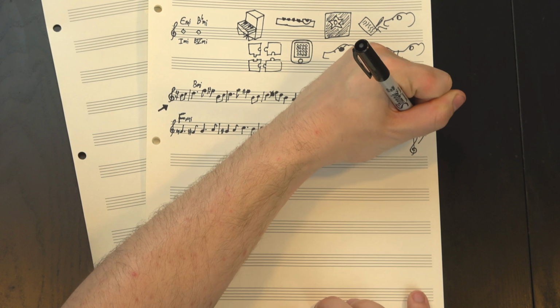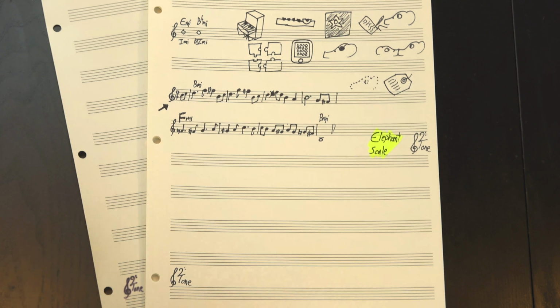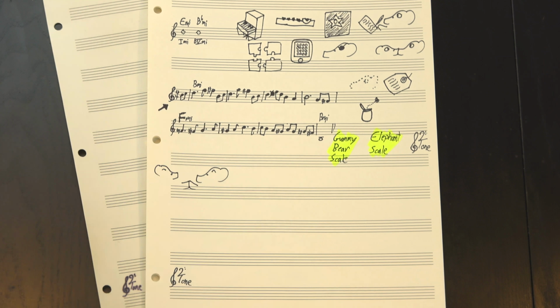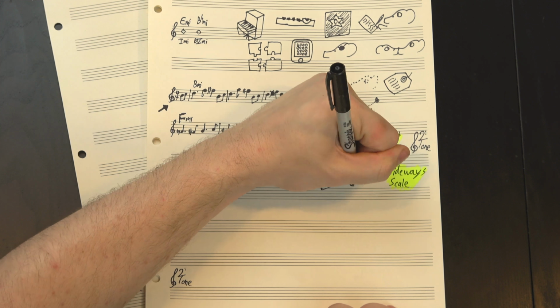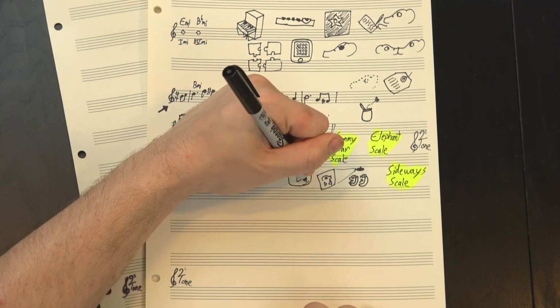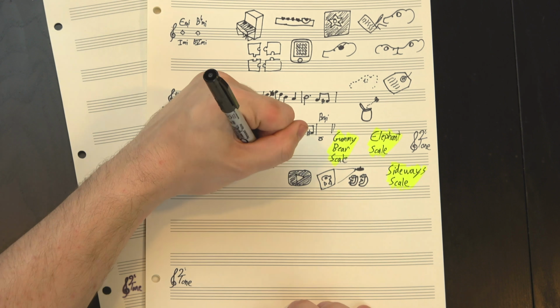I've named the last couple after things from the channel, like the elephant scale and the gummy bear scale, but I'm running out of those, so instead I'm gonna start naming these after my friends, cause hey, why not? I'm gonna call this one the sideways scale after YouTube's favorite identifier of leitmotifs. If you haven't seen Sideways yet, you should really check it out. There's a link in the description.